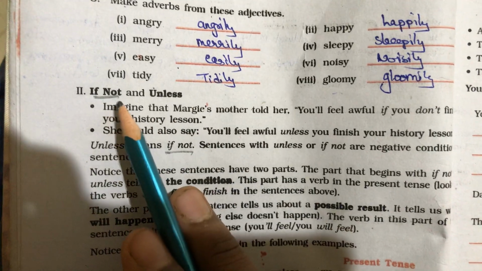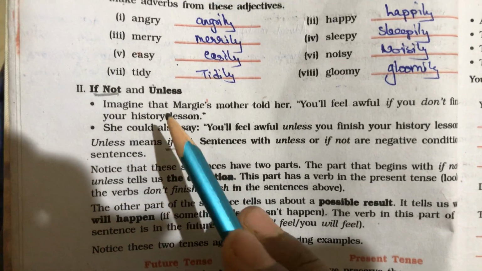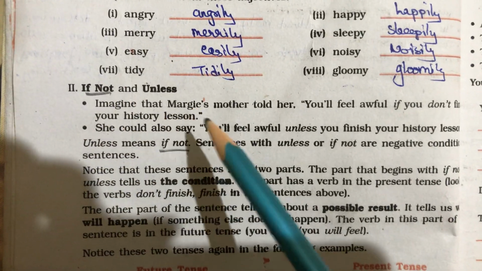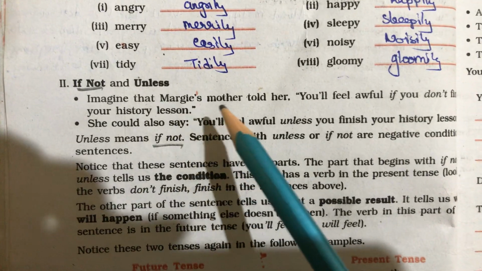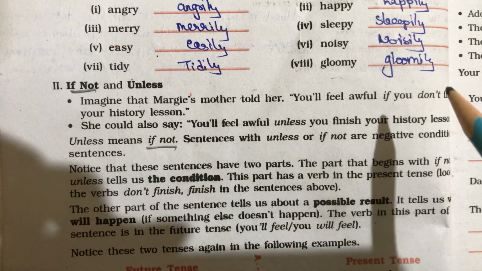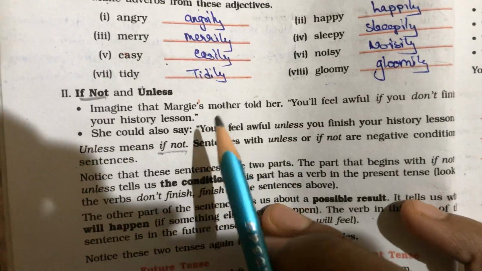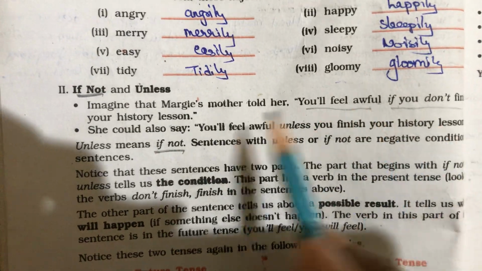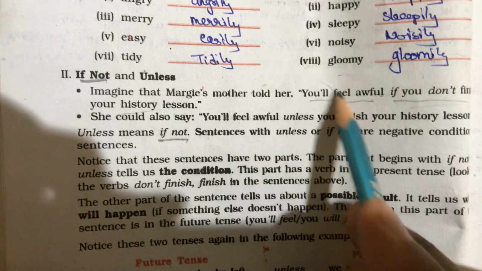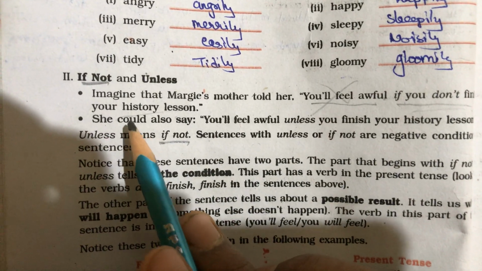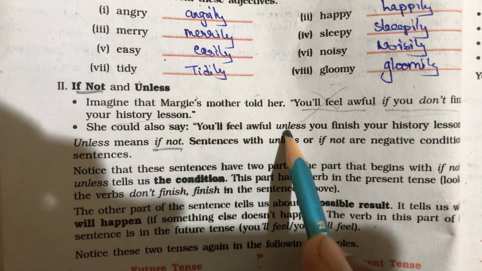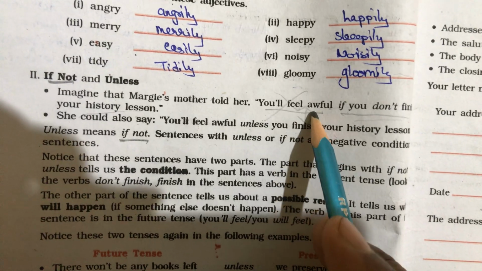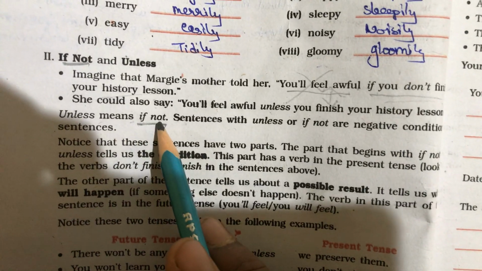Next portion, we have if not and unless. Now what is the meaning of if not and unless? We'll just read this sentence and come to know. Imagine that Margie's mother told her, you will feel awful if you don't finish your history lesson. She could also say, you will feel awful unless you finish your history lesson. Now the meaning of both the sentences is the same. Unless means if not.